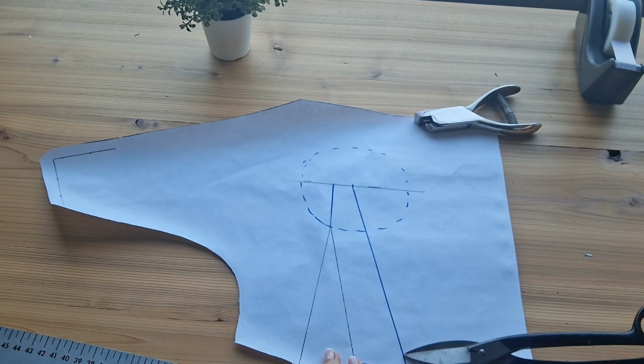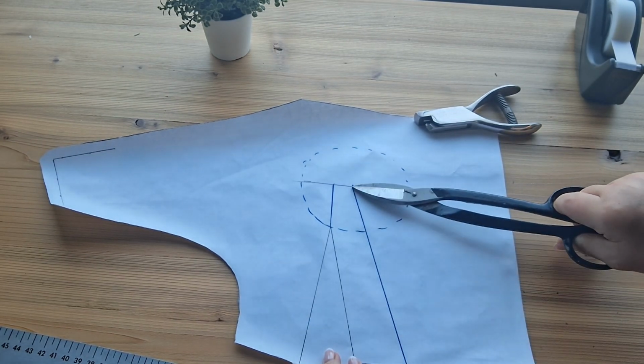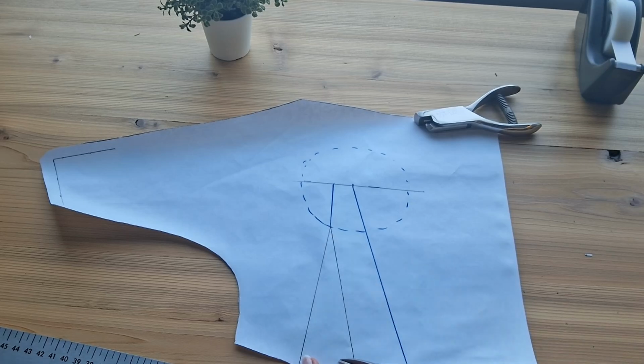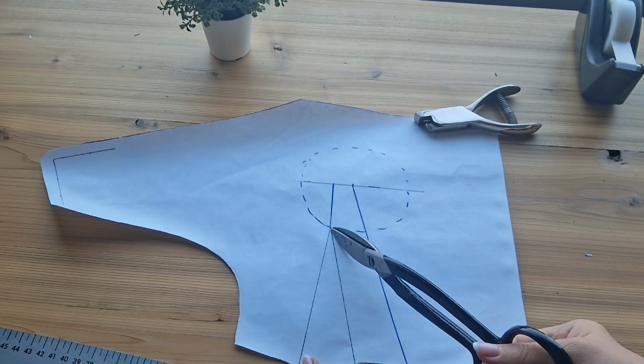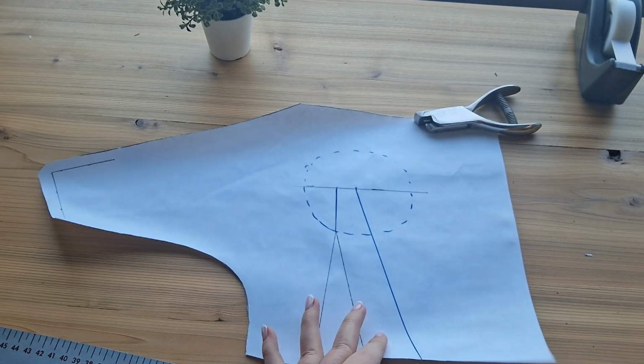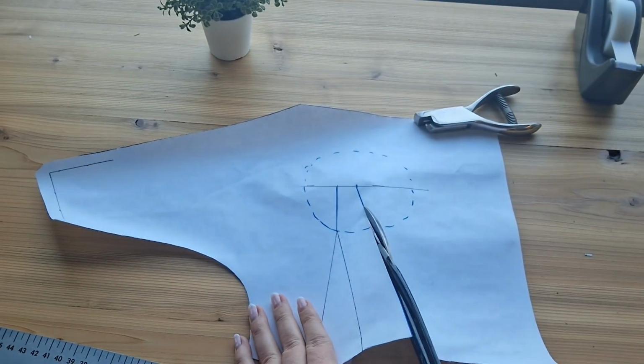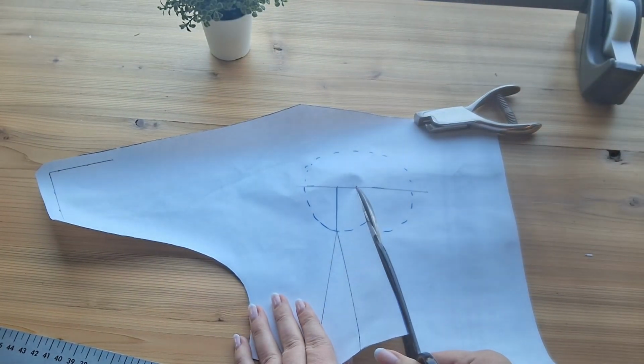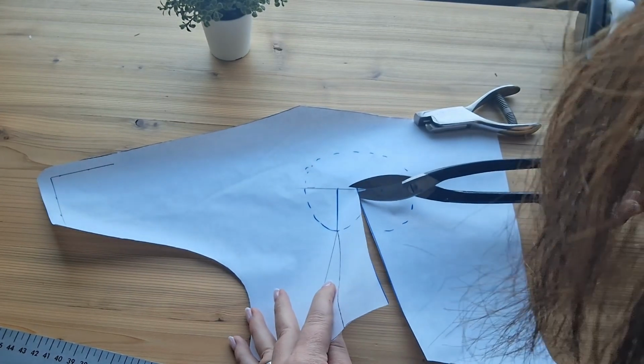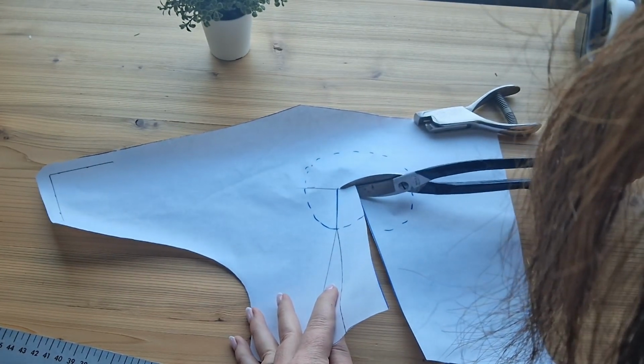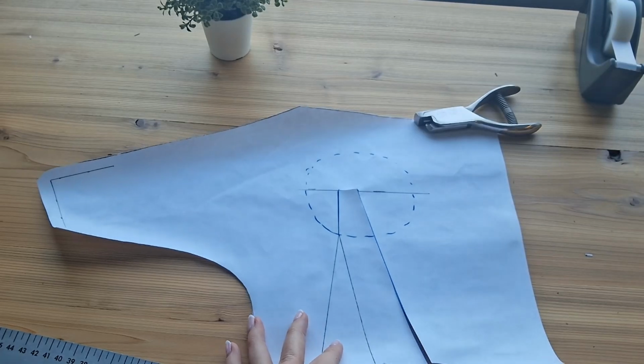So I've just drawn my guide point. What I'm going to do is cut through here. I'm going to cut this dart out actually, and then I'm going to cut from here to there. So let's get cutting. I'm going to cut along my guide point to, but not through, this line right here.